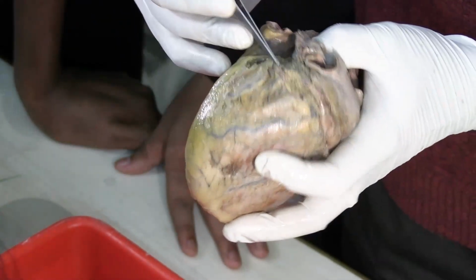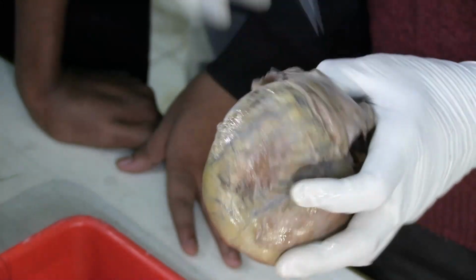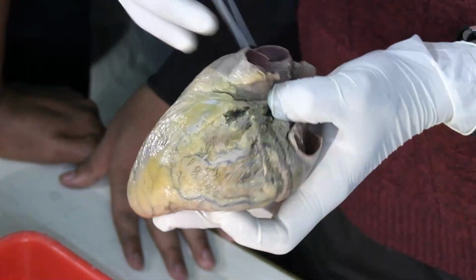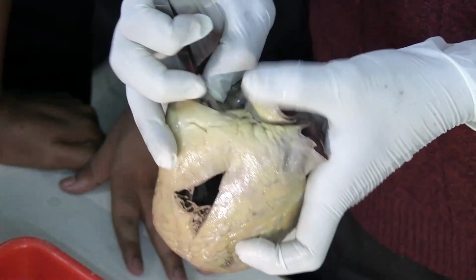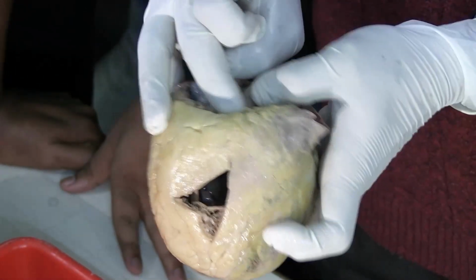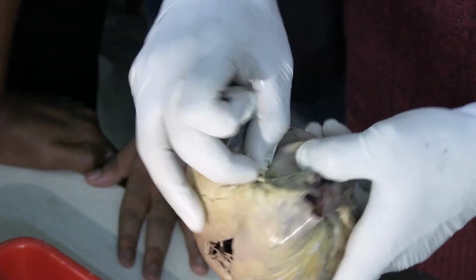Here we will get the left circumflex branch, and similarly on this side we will get the right coronary artery. I can feel the right coronary artery here.